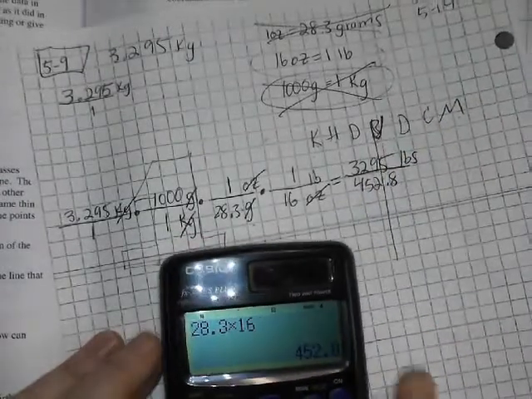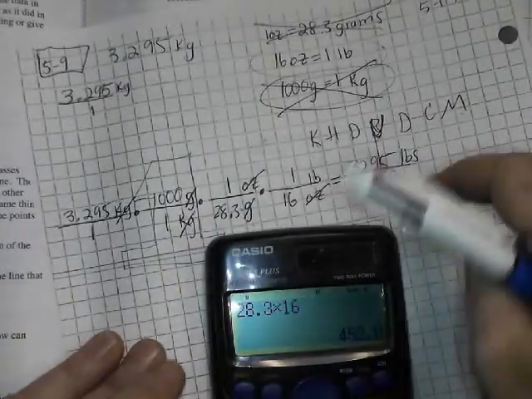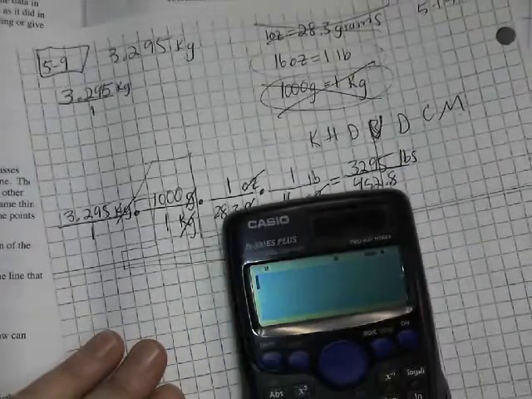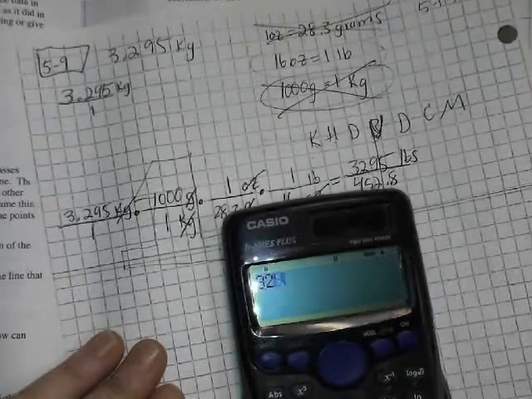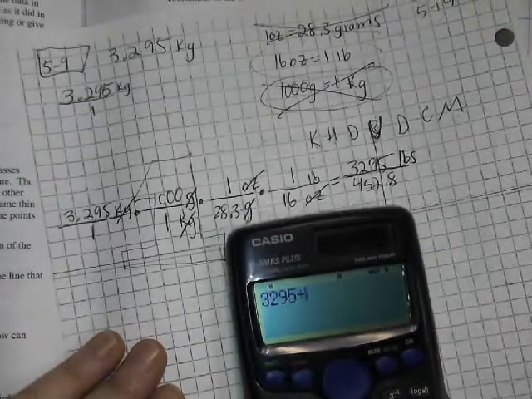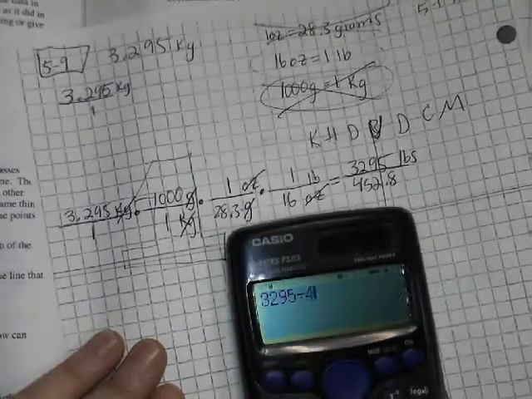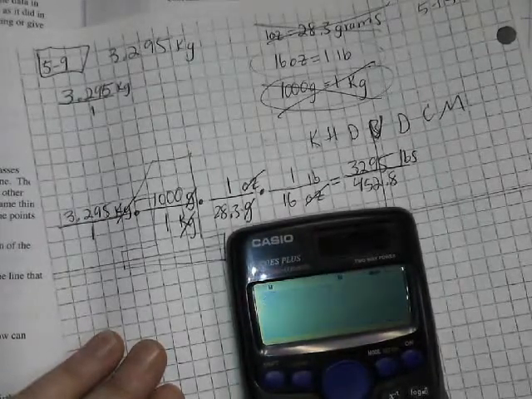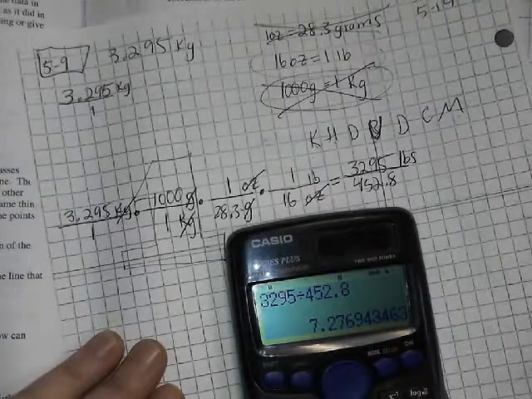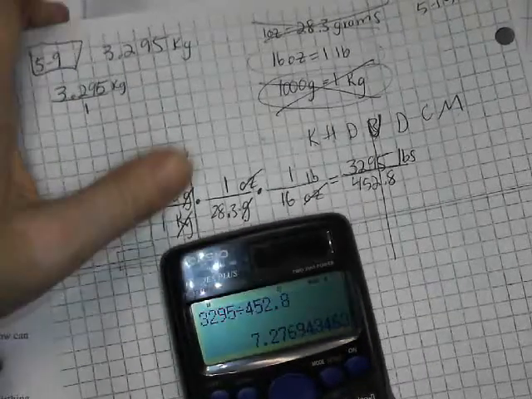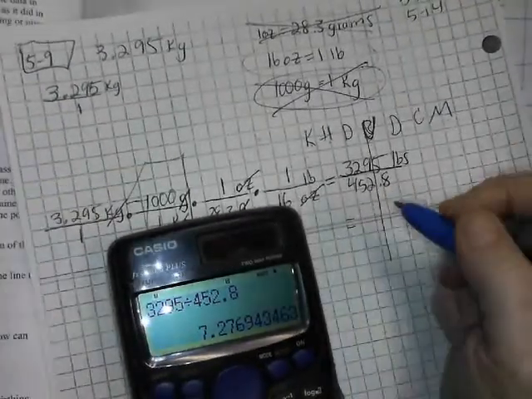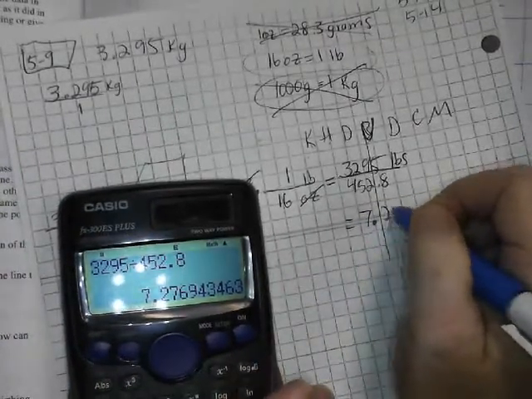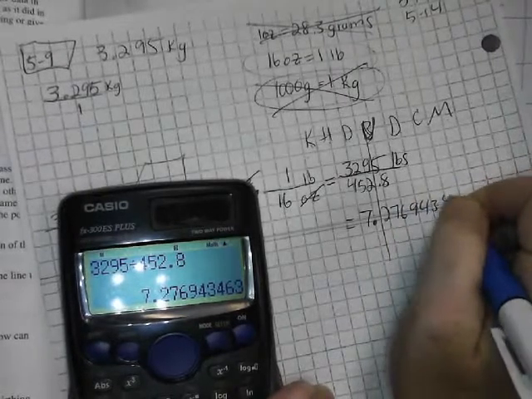Okay, so now I have to find out what that number divided by that number is, and it's going to be some weird decimal. 3,295 divided by 452.8. So that gives me 7.27, so it's kind of ugly. Now that's 7.276943463 pounds.